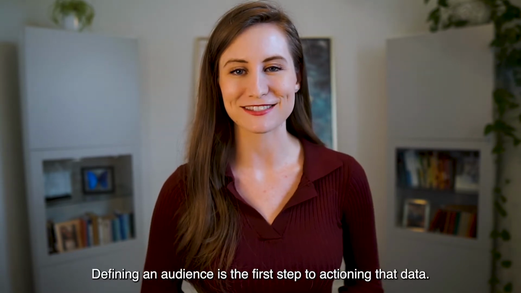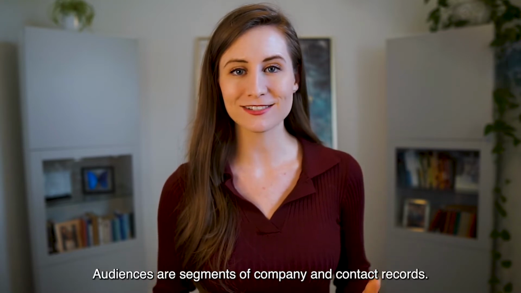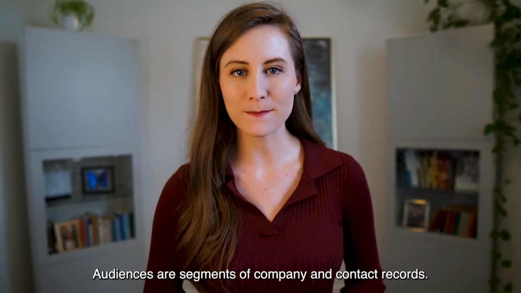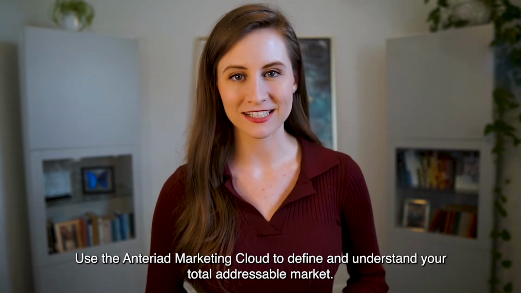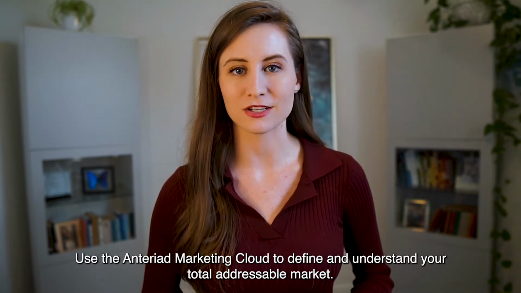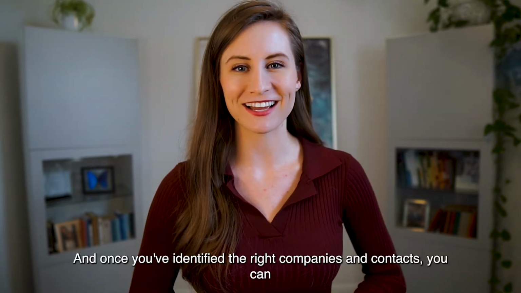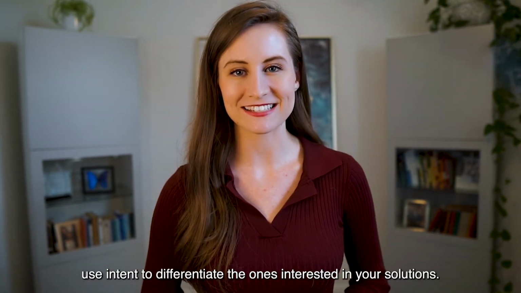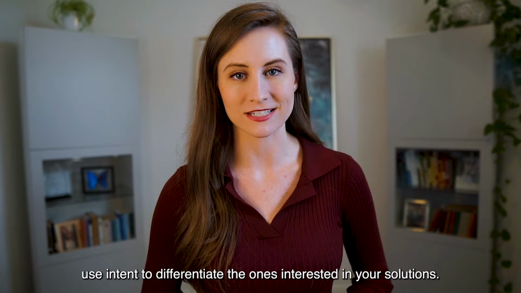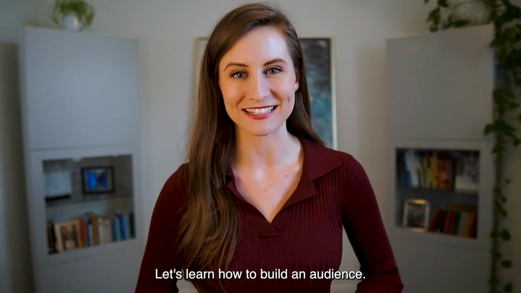Defining an audience is the first step to actioning that data. Audiences are segments of company and contact records. Use the Anteriad Marketing Cloud to define and understand your total addressable market. And once you've identified the right companies and contacts, you can use intent to differentiate the ones interested in your solutions. Let's learn how to build an audience.